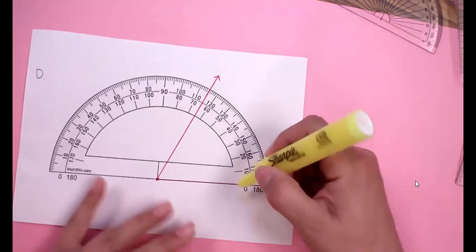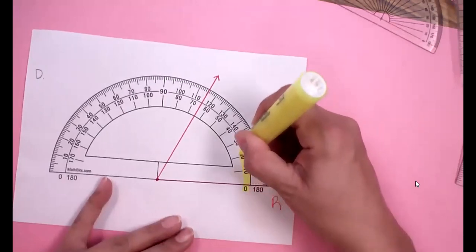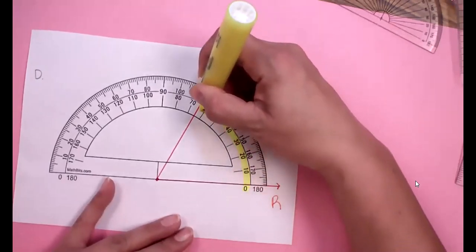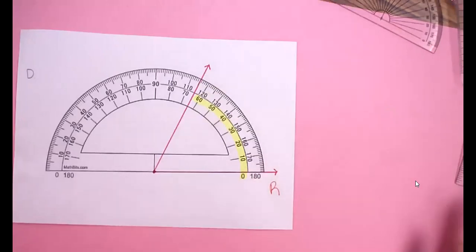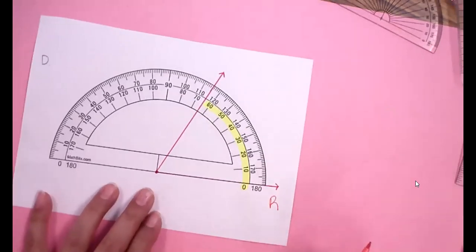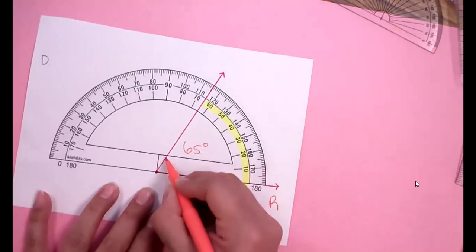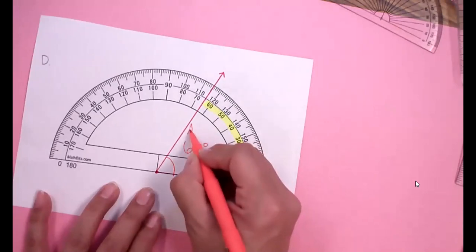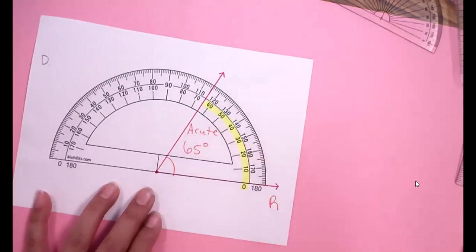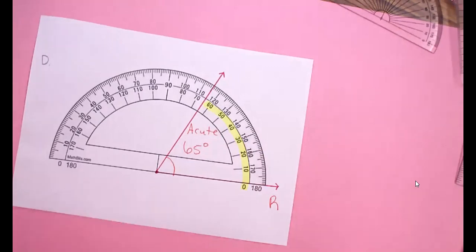So I would use my highlighter and highlight 0, 10, 20, 30, 40, 50, 60, and it stops in the middle of 60 and 70. What number is in the middle between 60 and 70? Yes, 65 degrees right here, and it is an acute angle because it's less than 90 degrees.